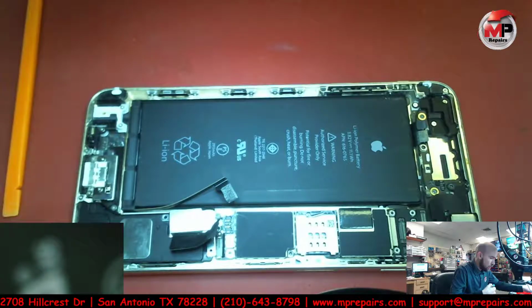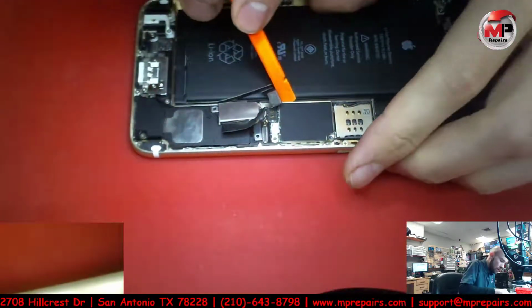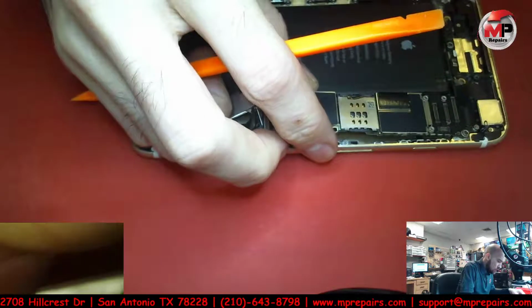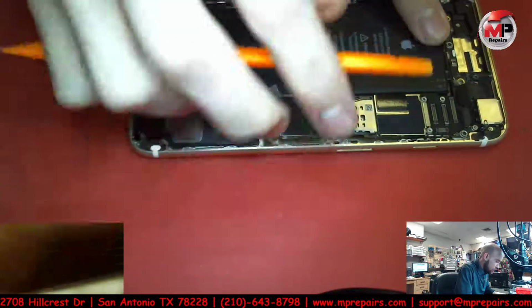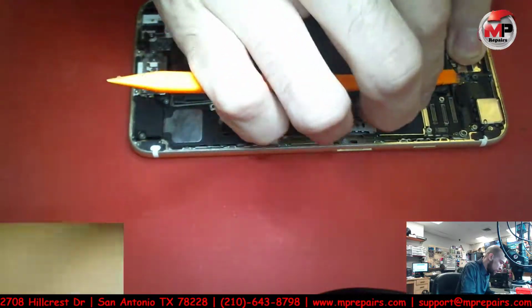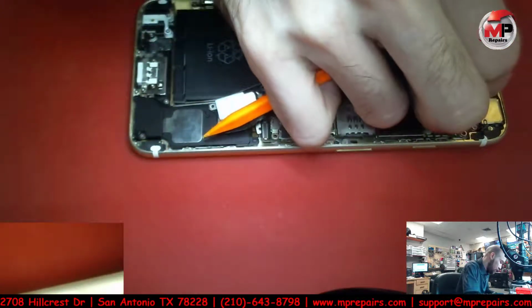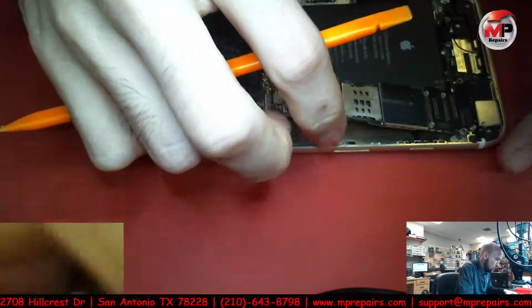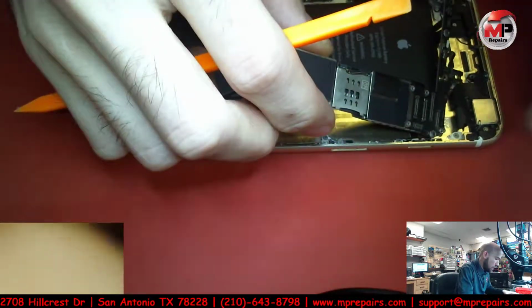At one point I think we were all under the impression that it was, of course, the screen. So most people would replace the LCD. Shoot, that's what I did. But it's not the screen.